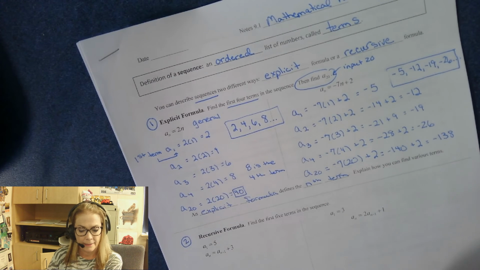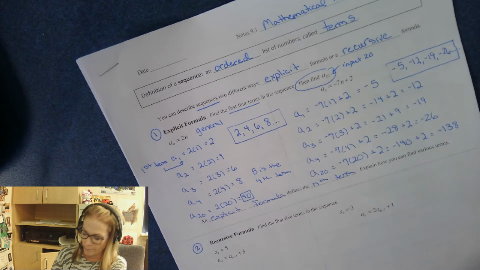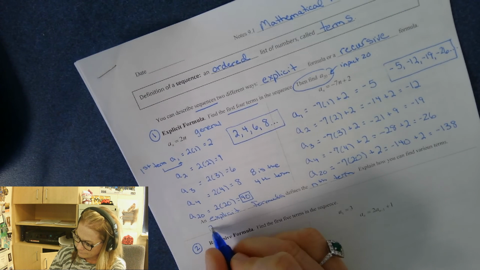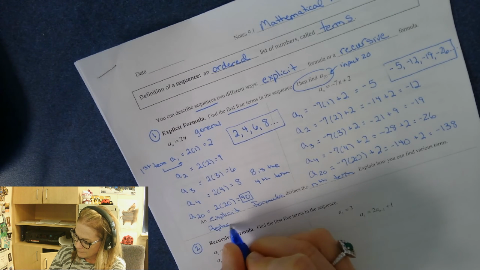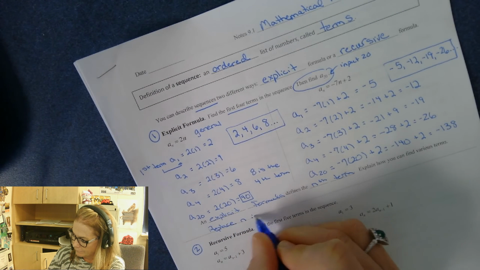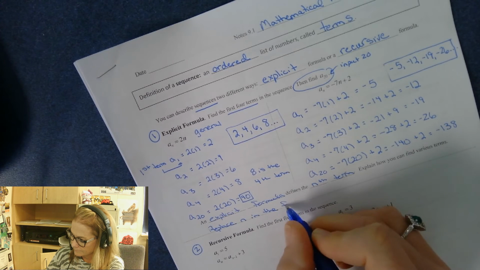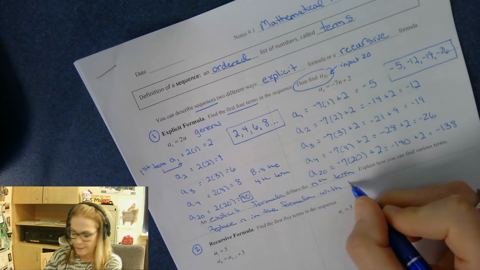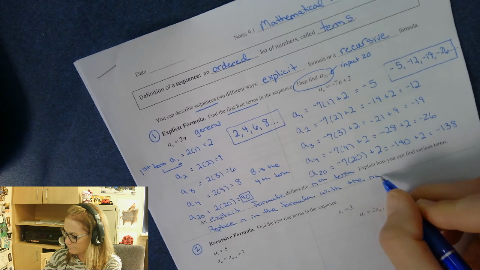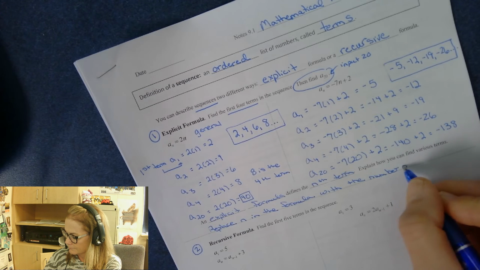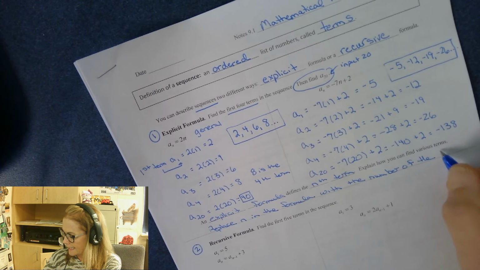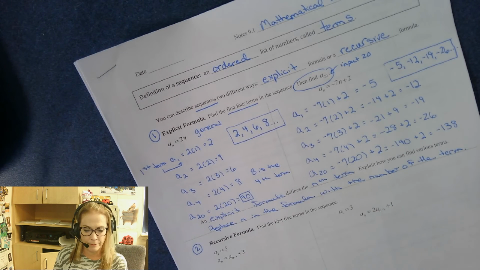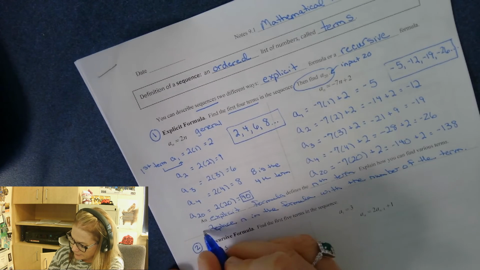Explain how you can find various terms. Basically replace n in the formula with the number of the term. So it's like x equals, but remember that it's a specific meaning and it's the term number. And then after that, you simply just simplify.